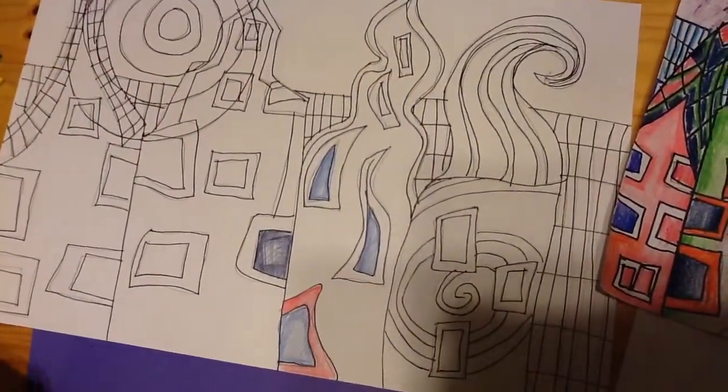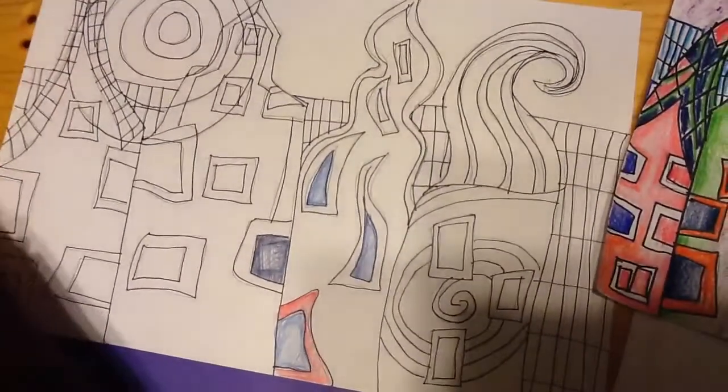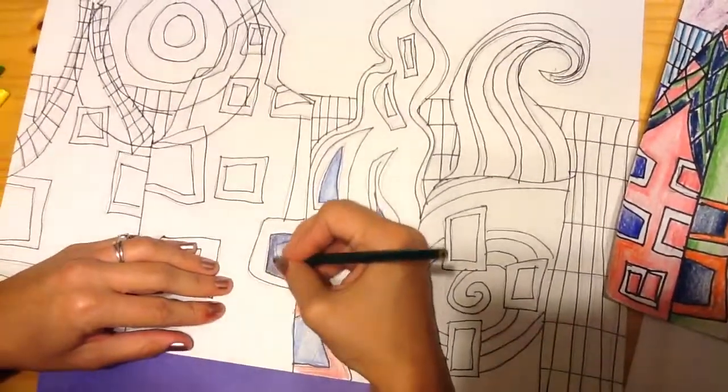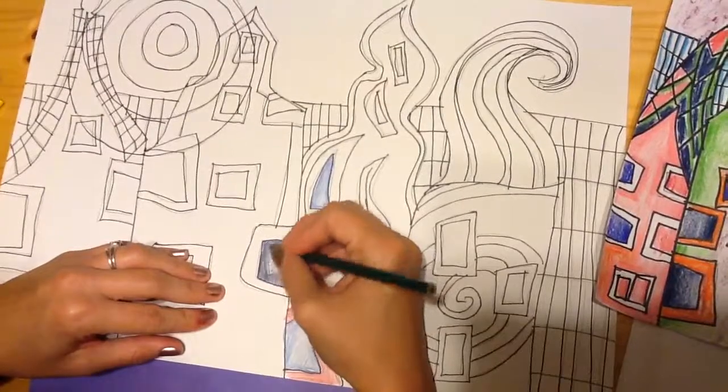So now in this one I'm going to play with just mixing in a little tiny bit of this green color. I'm going to go really, really light.